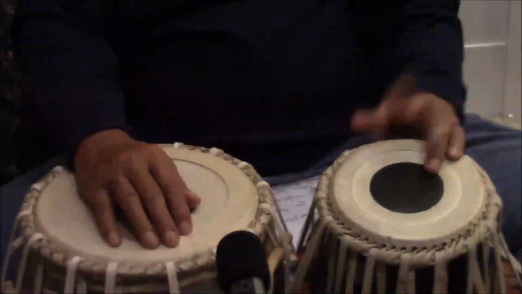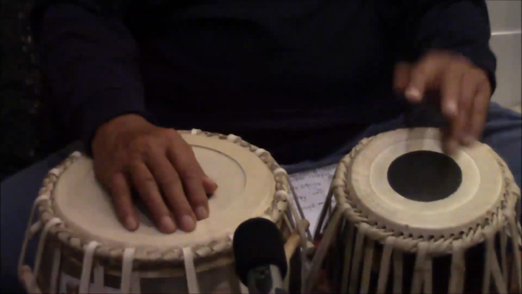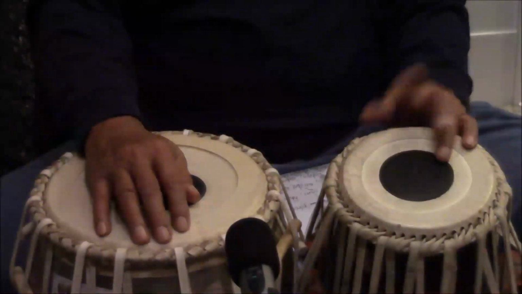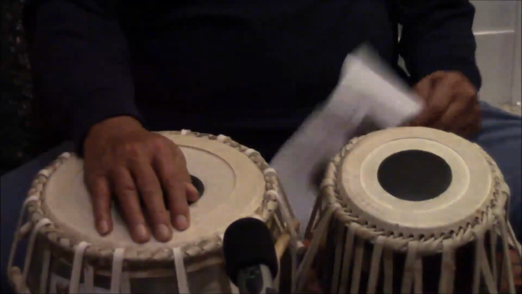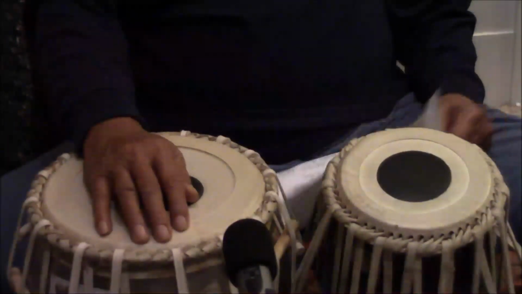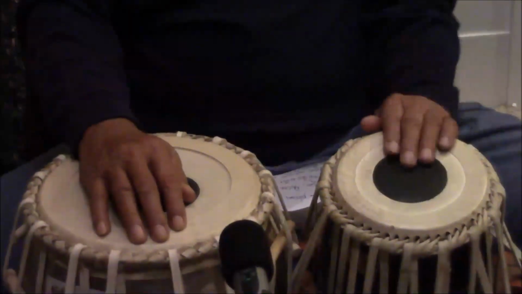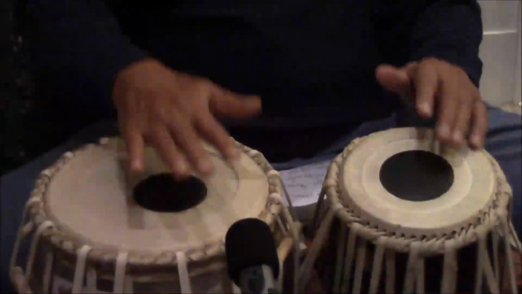Then the commonly used another phrase is dha, dha, tunna. So it is dha, dha, tunna, ta, ta, tunna, dha, dha, tunna, ta, ta, tunna. Then you have kitatak thun thun. Usually this is the bowl which is in Kathak dance. So kitataka thun thun.